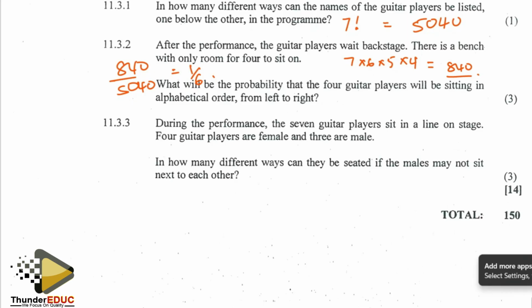Then during a performance, 7 players sit in a line on a stage. 4 guitar players are female and 3 are male. In how many ways can they be seated if the males may not sit next to each other? For that to happen, so that we don't have any males sitting next to each other, the first person must be female.